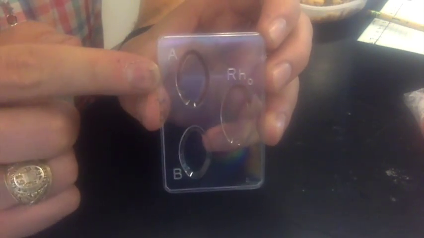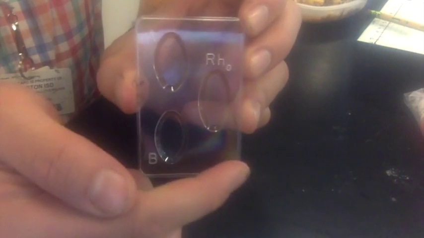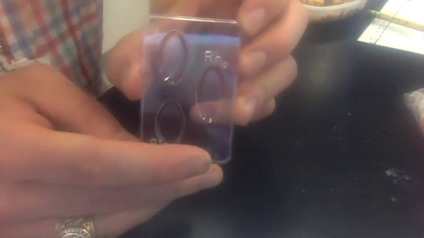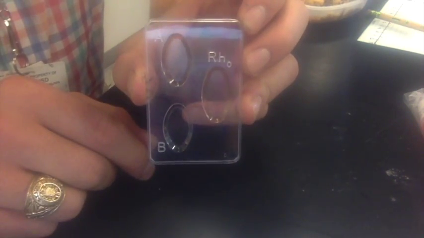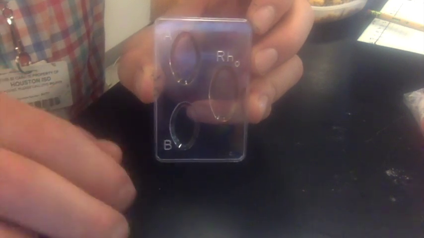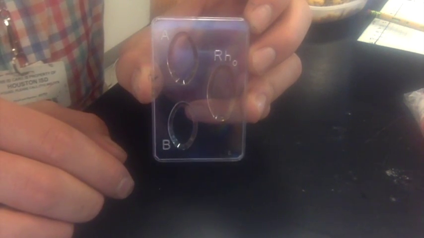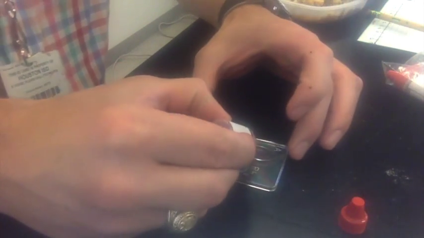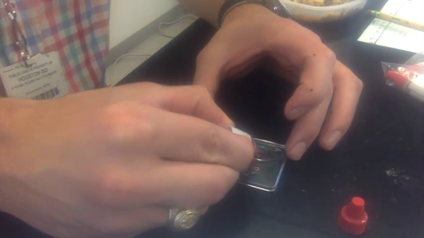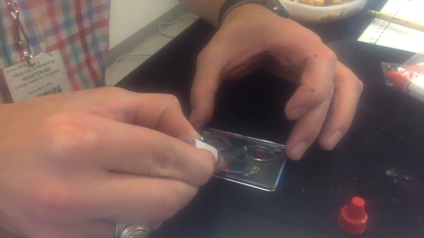Notice how there's an A portion, a B portion, and an RH portion. This will help you determine whether it is A, B, O, and then the AB or the plus or minus. So we'll take our sample blood, we'll put 2 drops in each.